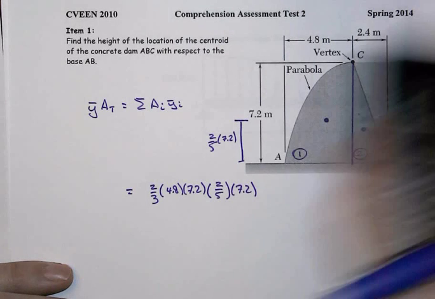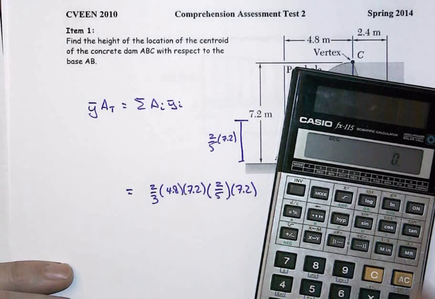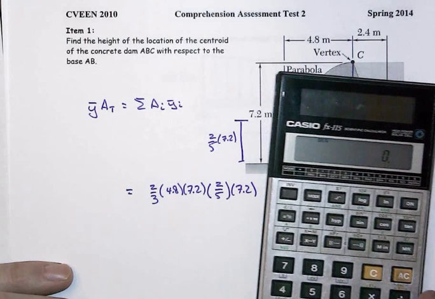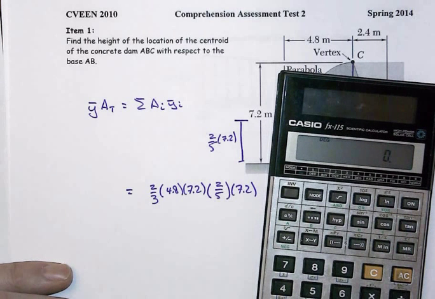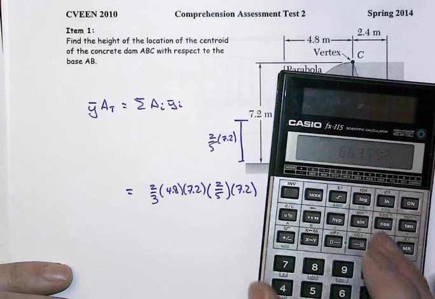Now that's just that particular term, but might as well go ahead and calculate that one out. 2 times 4.8 divided by 3 times 7.2 times 0.4 times 7.2 is 66.355. Put that in my memory.